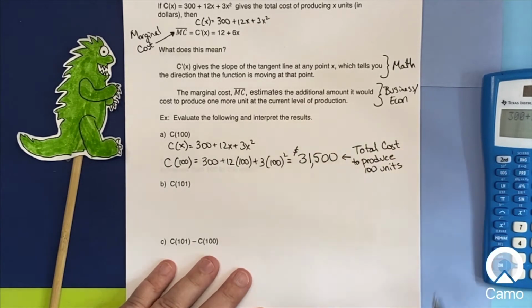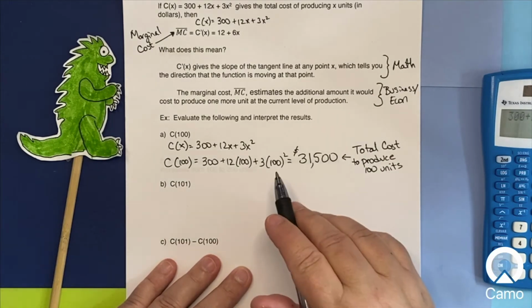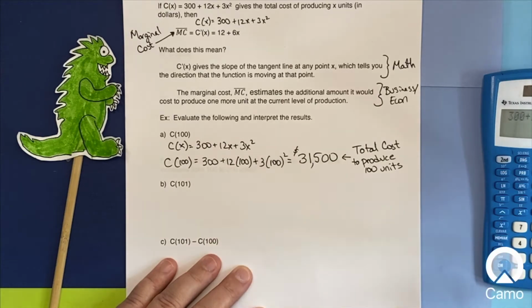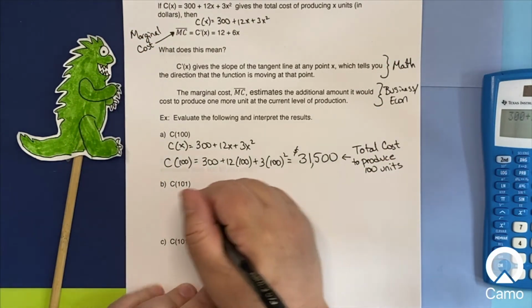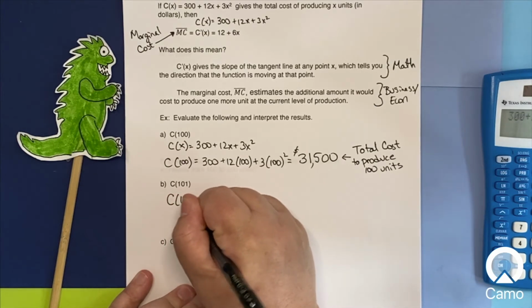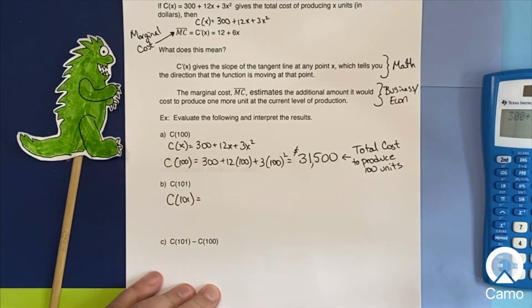So now, C of 101, and I know we've all done this before, but bear with me. 300 plus 12 times 101 plus 3 times 101 squared. Let's take a look.